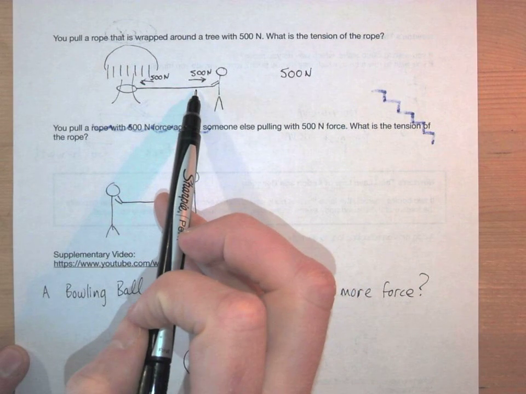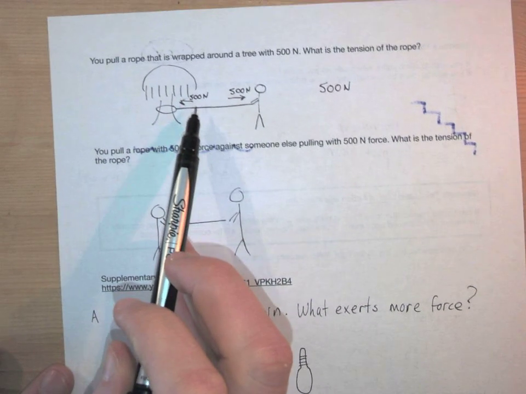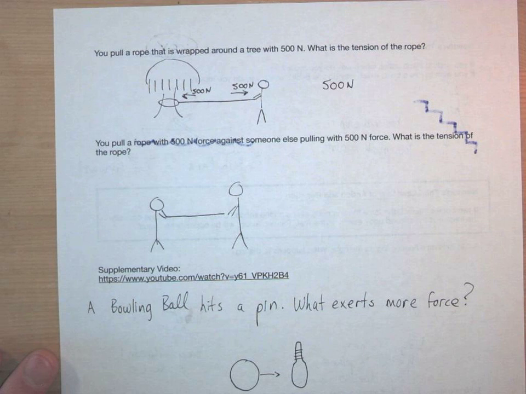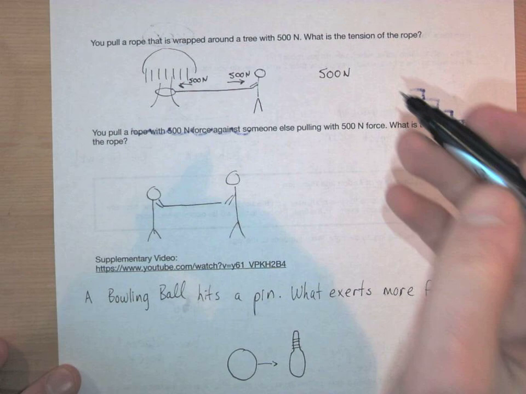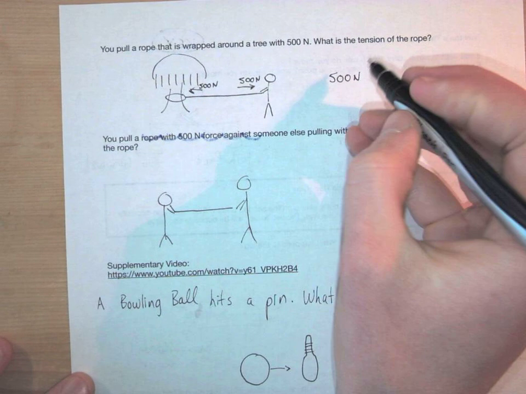And it has a force being applied to the right of 500 newtons, but also to the left of 500 newtons. So overall, our tension of the rope is this 500 newtons that is being applied. But it's interesting, it's not 500 plus 500, it's just the 500 overall as your tension.